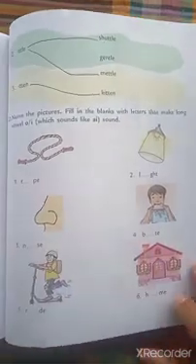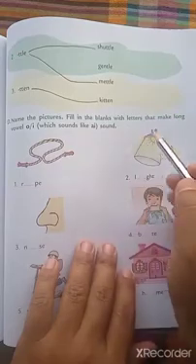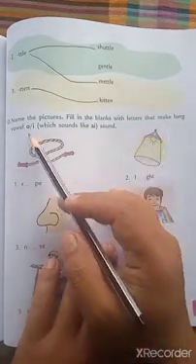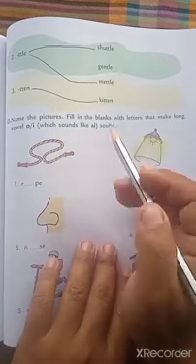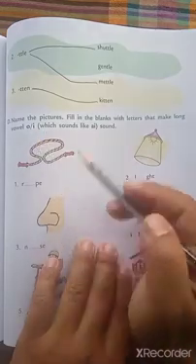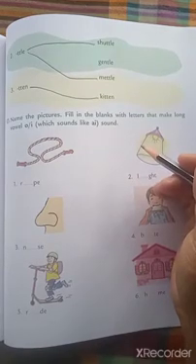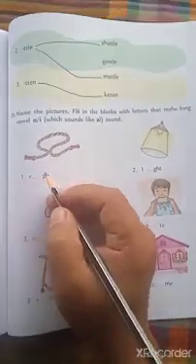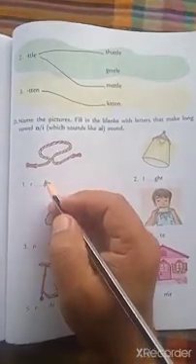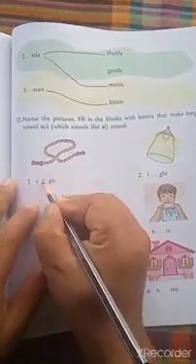Then next, name the picture. Fill in the blank with letters that make long vowel O and I, which sound like AI. Long O and long I sound. So number one is rope, ROPE.